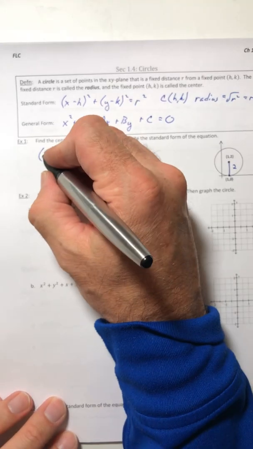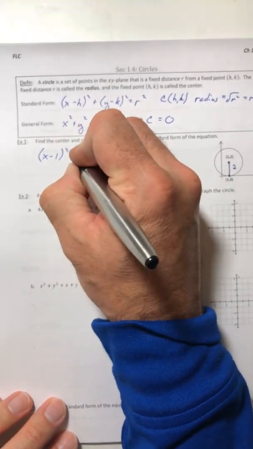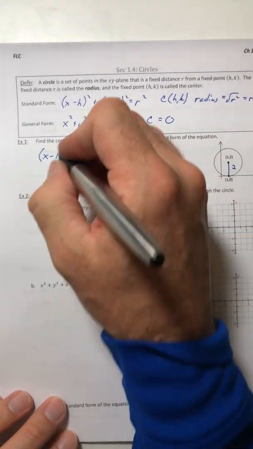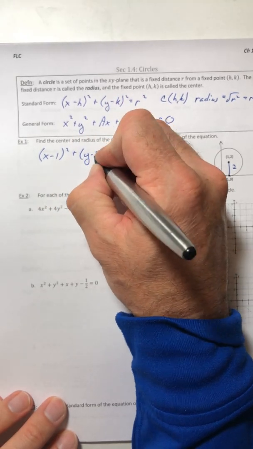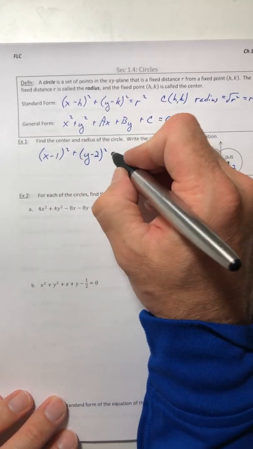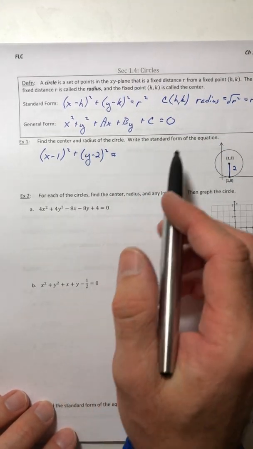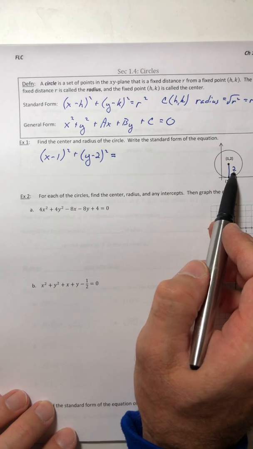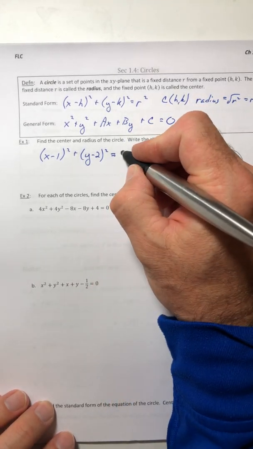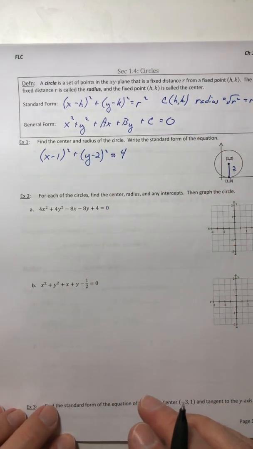So x minus 1 squared plus y minus 2 squared is equal to, now my radius is 2, so when I go backwards, when I put it into the equation, I got to take that number and square it to give me a 4.